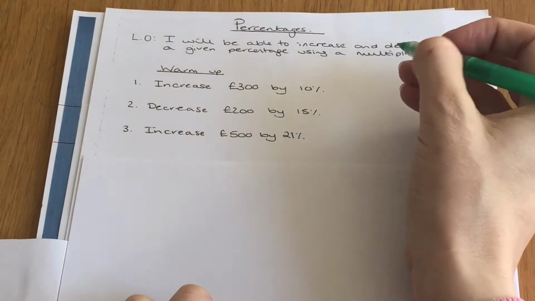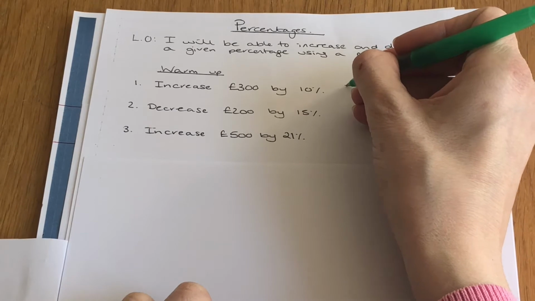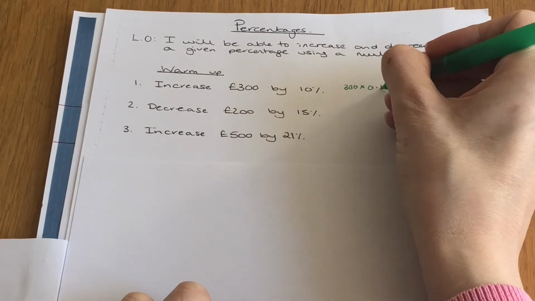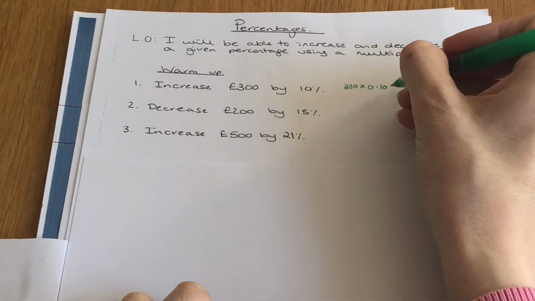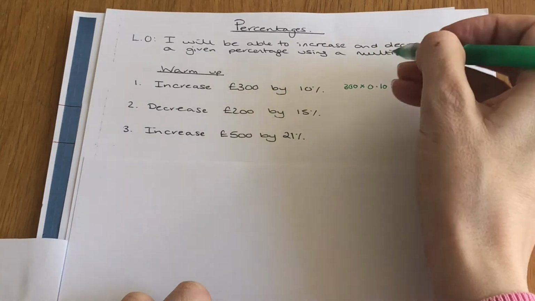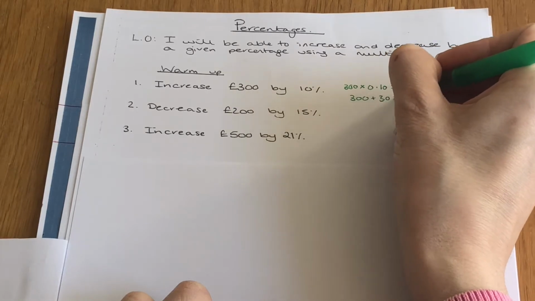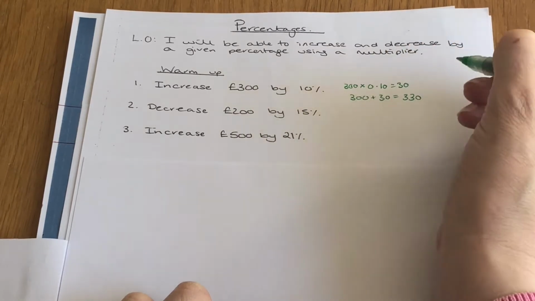Okay, so I'm going to use the calculator method here. So to find 10% of 300, I'm going to times it by 0.10, which is 30. I'm going to increase by 30, so 300 add 30 is 330.